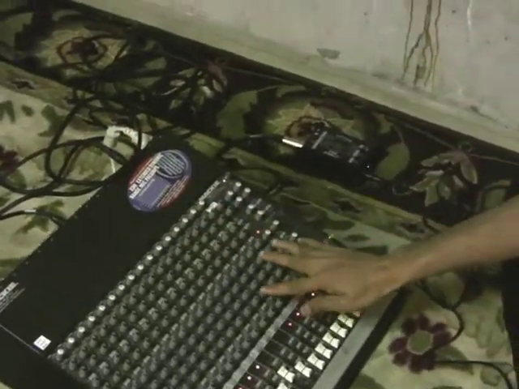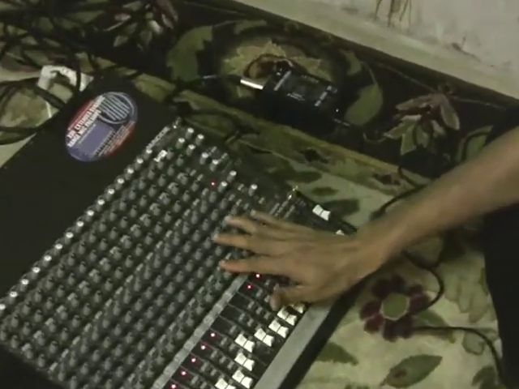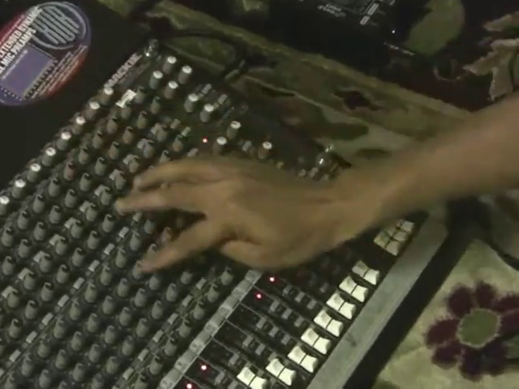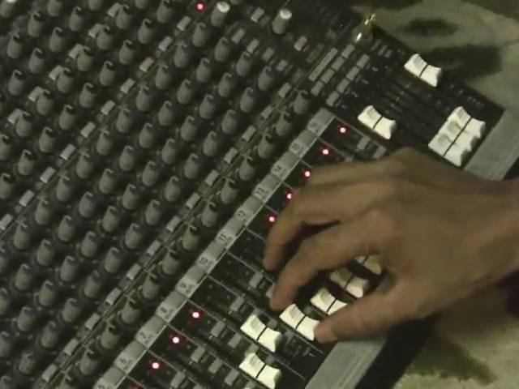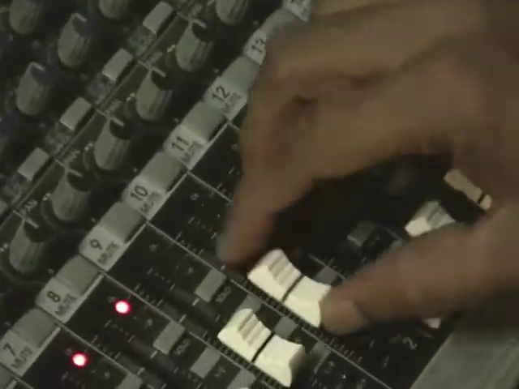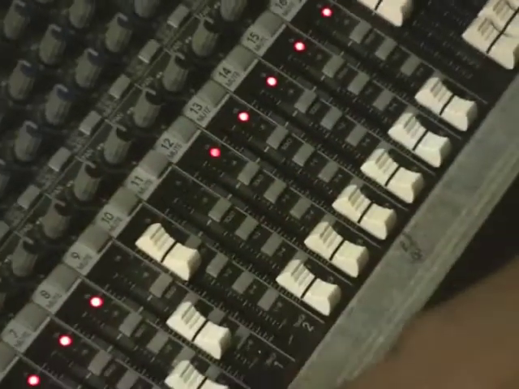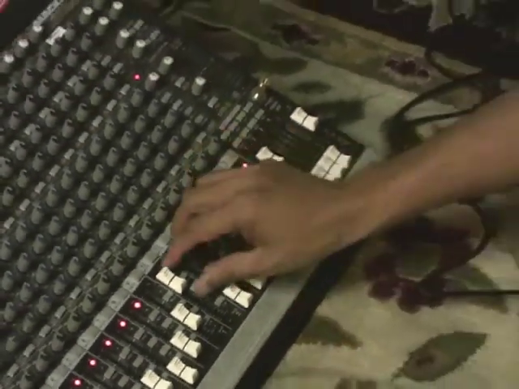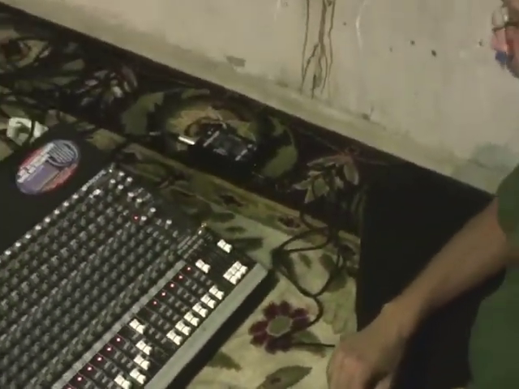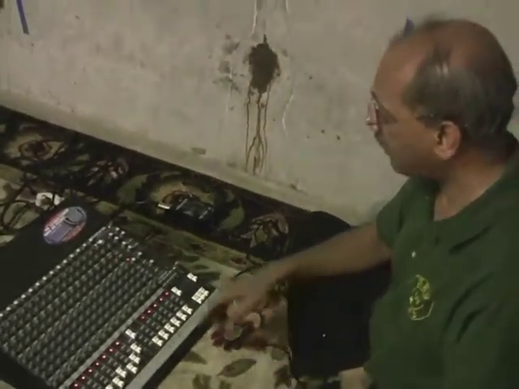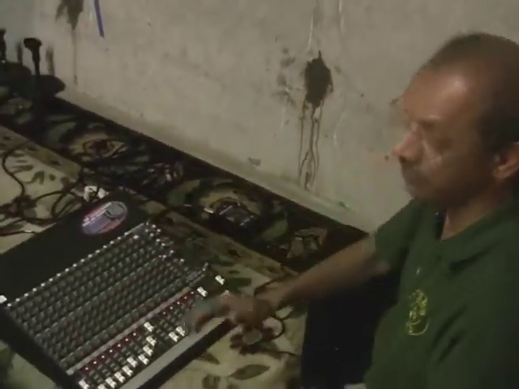So all the laptop signal is controlled in channel 10, this one. If it is too loud, we can control it using the fader. The previous 9 channels, as I said earlier, are used for hanging microphones. So 10 is used for the laptop, and the feed will go to the main mixer, and that will go to the speaker.